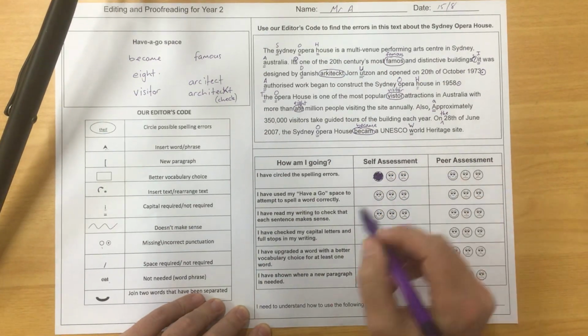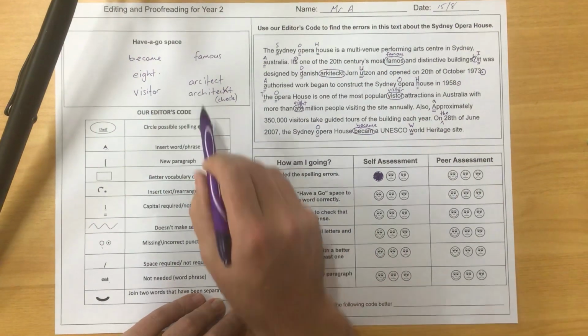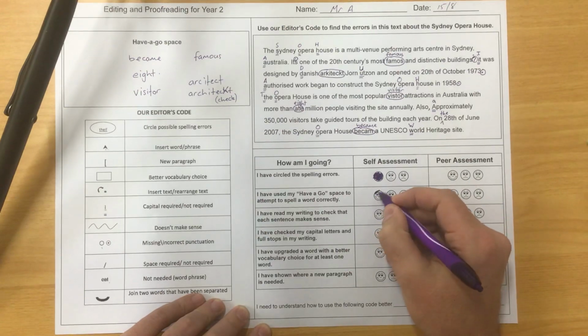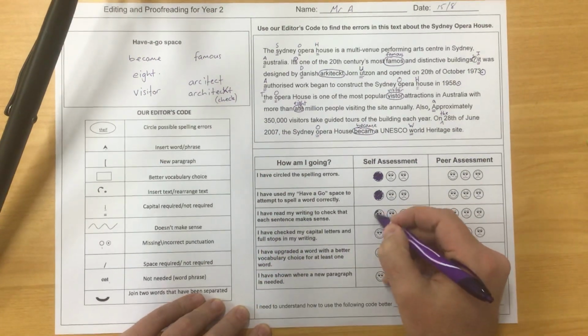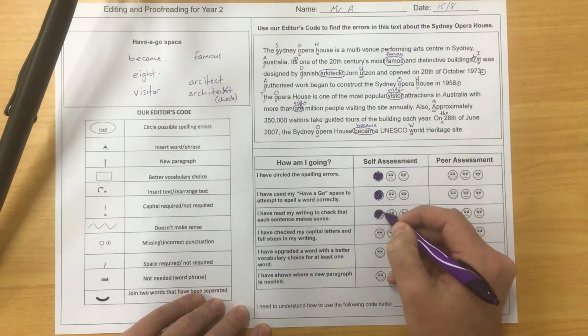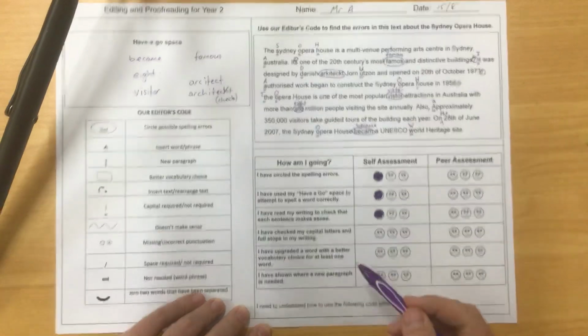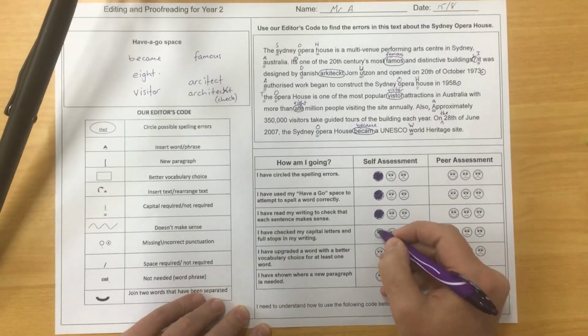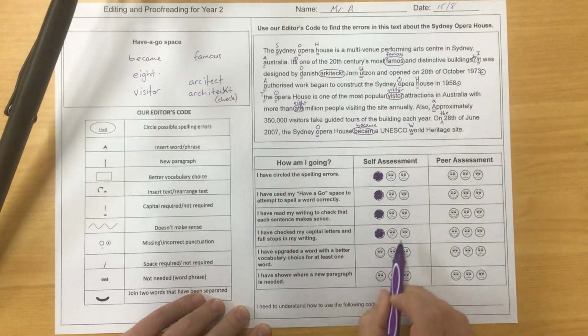I have used my have a go space to attempt to spell words correctly. Well, I've done that up here, so I can tick that one off. So I'll give myself a happy face there. I have read my writing to check that each sentence makes sense. Well, we just did that, and it seemed to all make pretty good sense. I have checked my capital letters and full stops in my writing. Well, I think that's the thing that we did the most of today. Let's have a look at that. So I'm pretty happy with that.